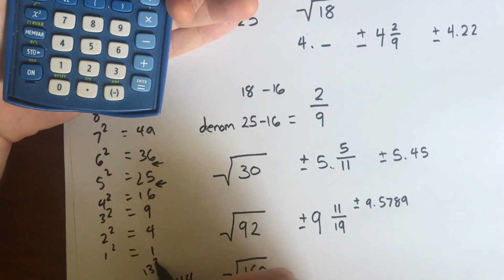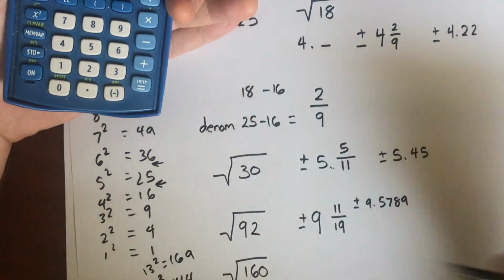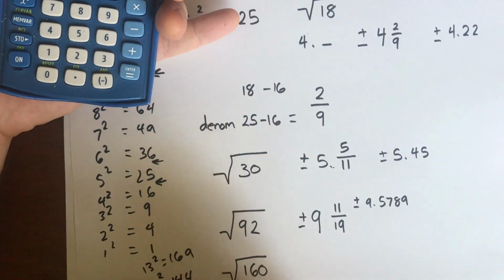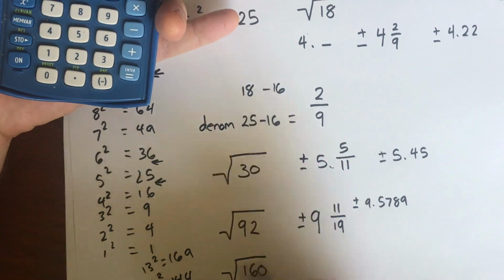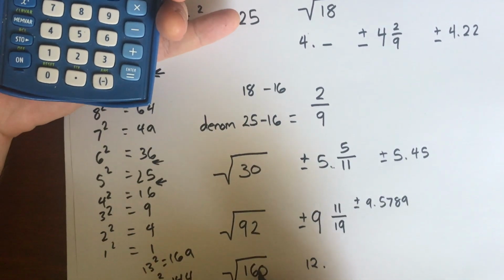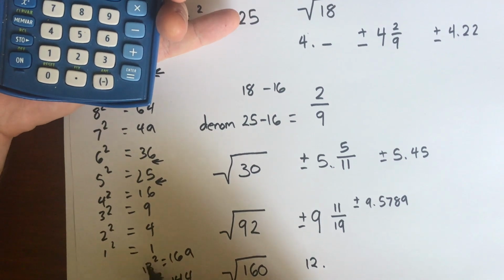And I know 13 squared is 169 because I've memorized these things. So the whole number is going to be 12. My denominator is going to be the sum of these two roots, 25, because 169 minus 144 is 25.